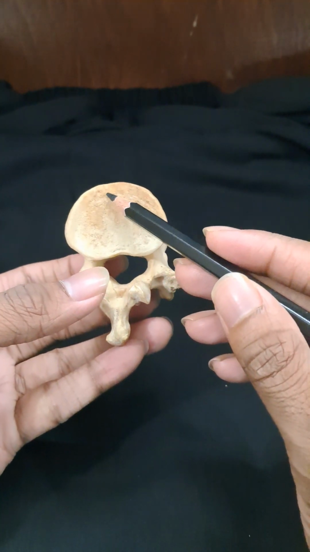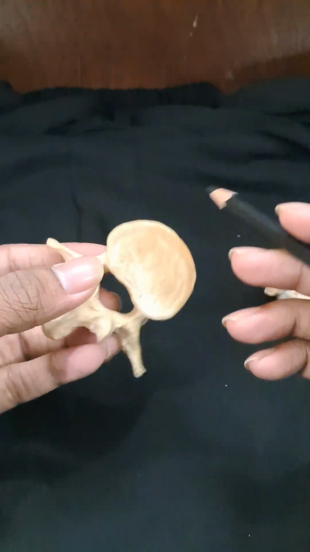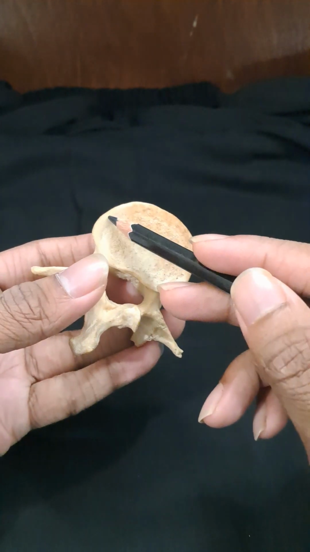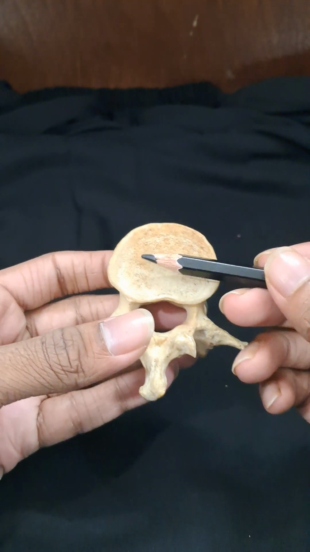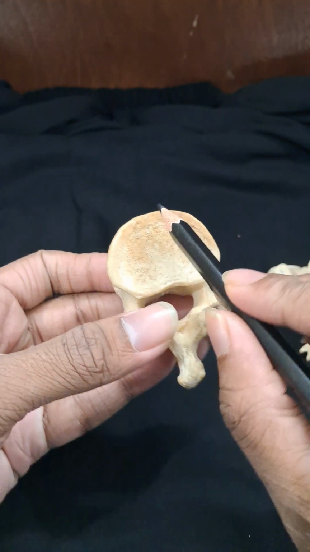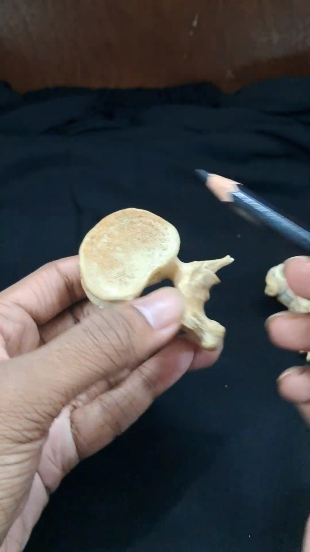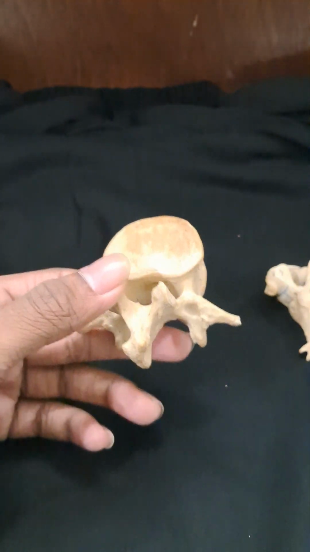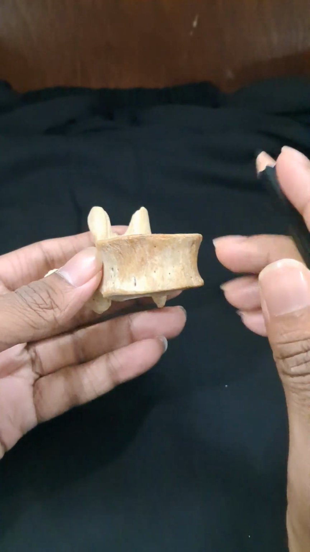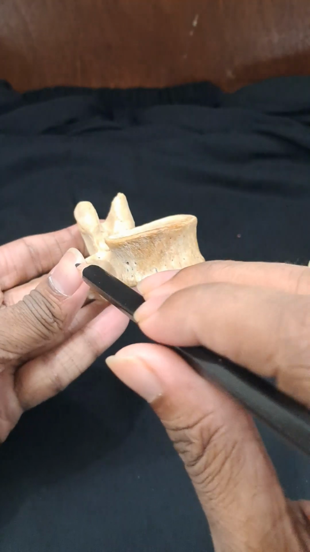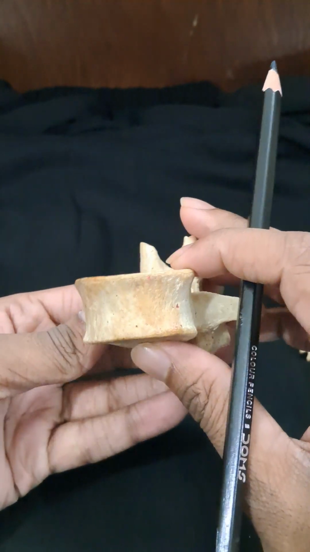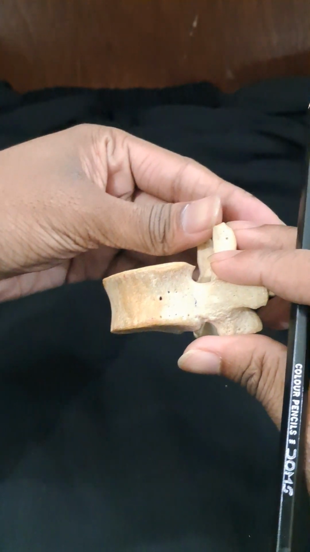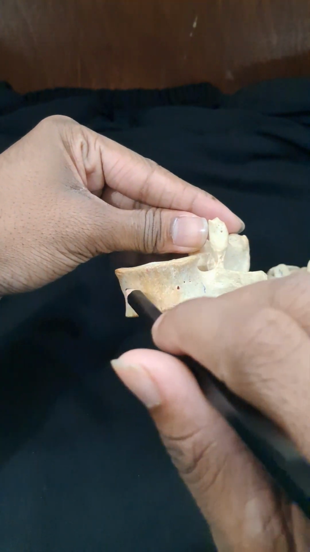The body of the lumbar vertebra is massive, and it is kidney shaped. The anterior posterior diameter is less than the transverse diameter. You can clearly make out that in front view it has side constriction, and in side view it has front constriction, so it has body constriction.